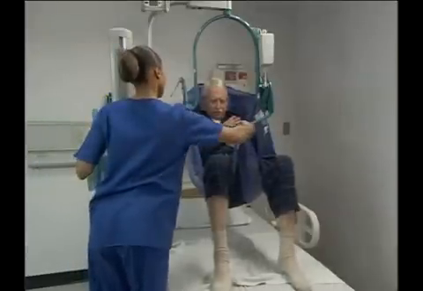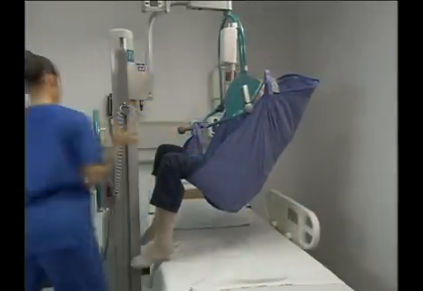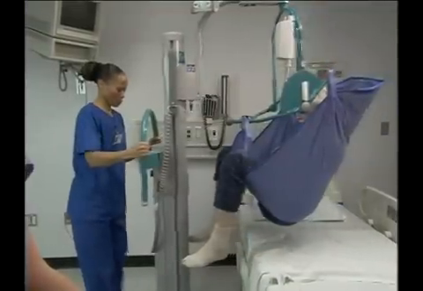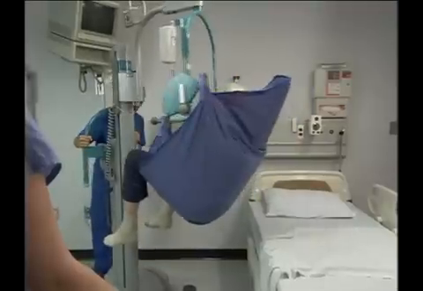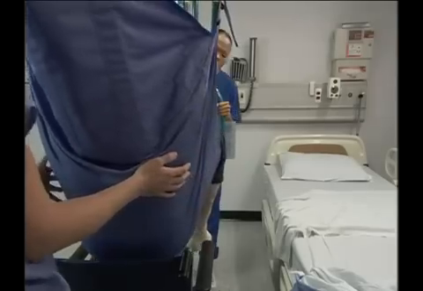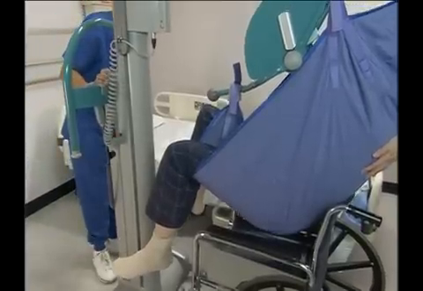Turn the person so he is facing the mast of the lift and his body is centered over the base. Next, unlock the wheels of the lift and move the lift so the person is over the seat of the wheelchair. Spread the legs of the lift apart as necessary in order to straddle the wheelchair. The person's back should face toward the wheelchair. Next, gently lower the person into the wheelchair.